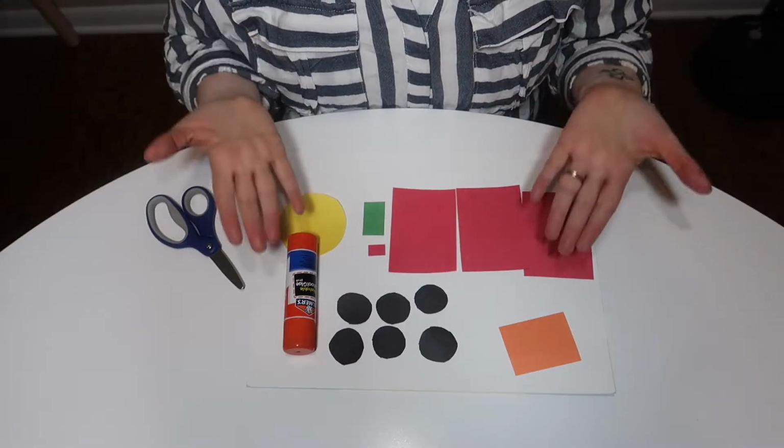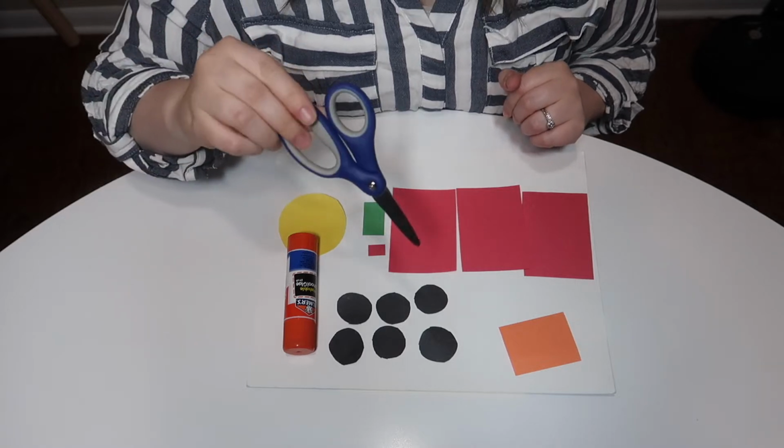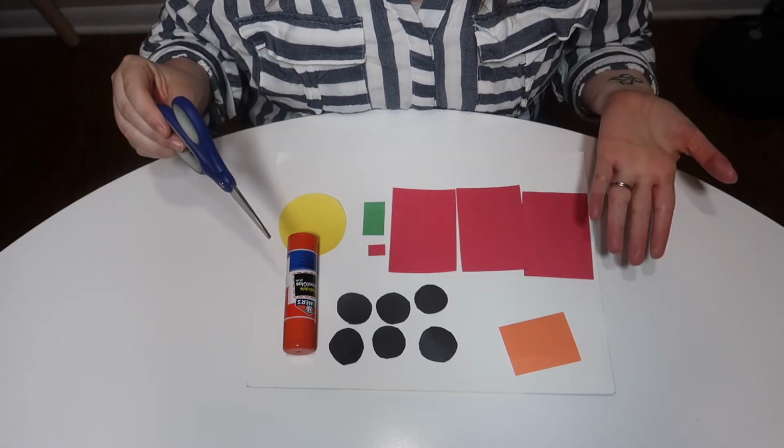The next thing you're gonna need is one piece of cardstock or just another piece of construction paper that's whole. Are you ready to make our craft? Okay, come closer. We're going to make a shape train. So like I said, what we're gonna need is some scissors and lots of different construction paper.